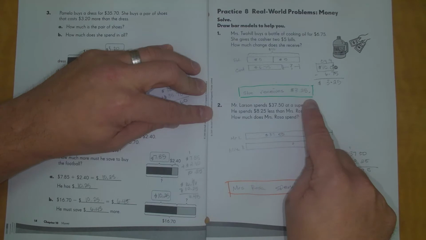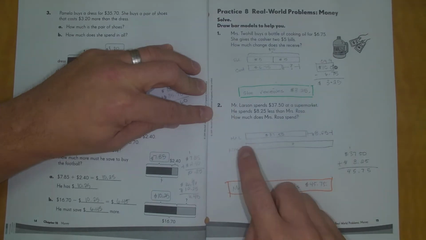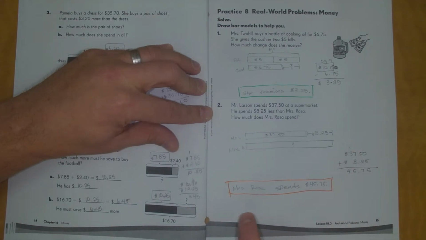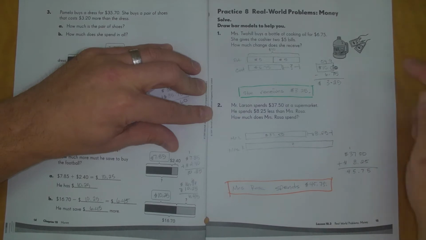She receives $3.25. Now for number 2, you can see my bar model here, my calculation here, and my final answer, Mrs. Rosa spends $45.75 down here. So your page should look something like this if you're doing things properly and if you're following along.